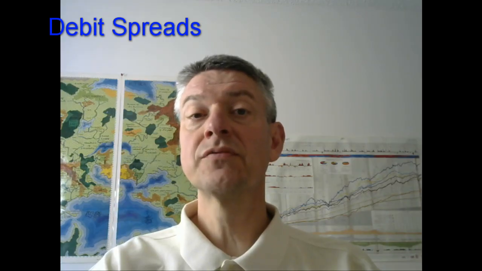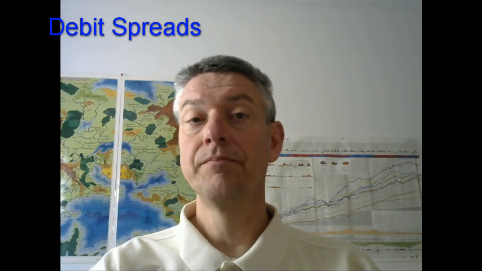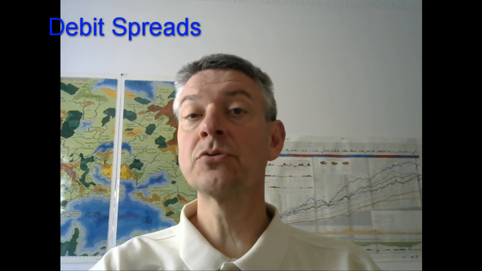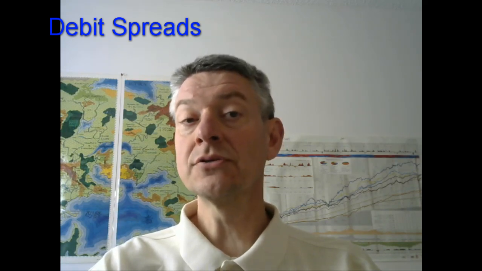The second type of spread is a debit spread. A debit spread is an option strategy where an investor simultaneously buys one option and sells another option with the same expiration date but a different strike price. The premium paid for buying the option is higher than the premium received for selling the option because the bought option is closer to the money, the current stock price, resulting in a net debit to the investor's account. So the investor is out of pocket.